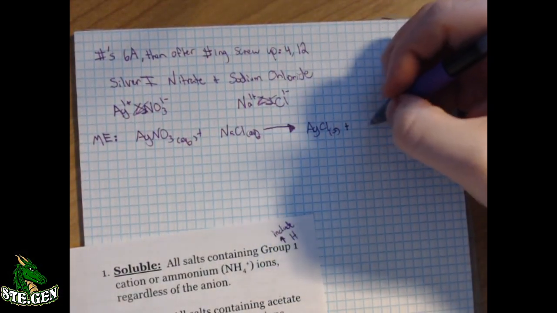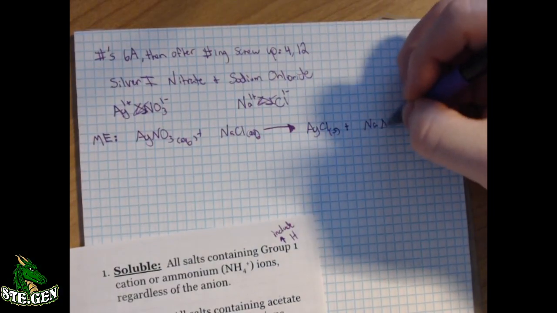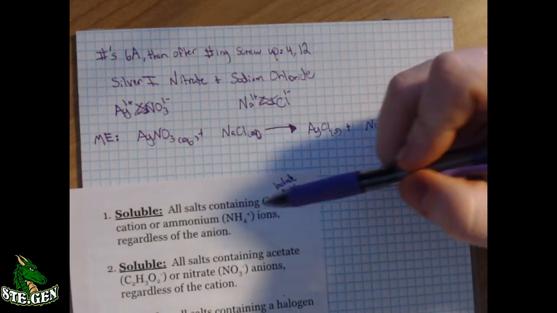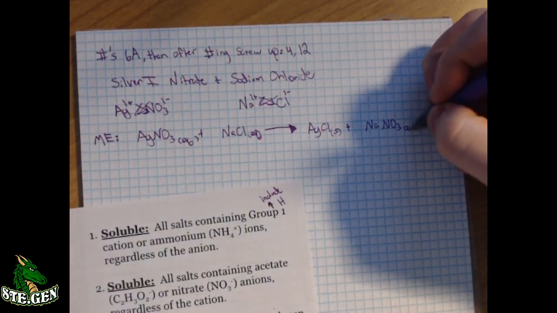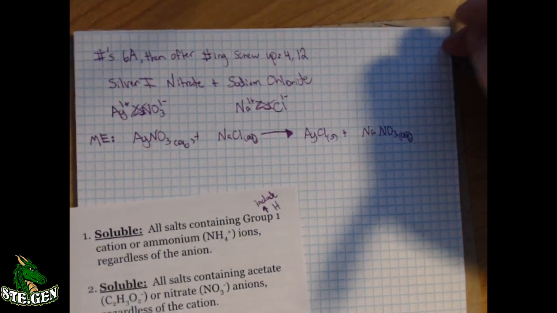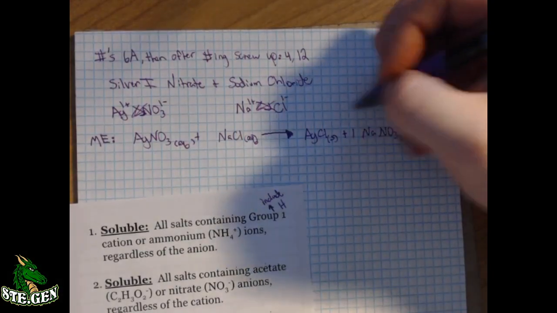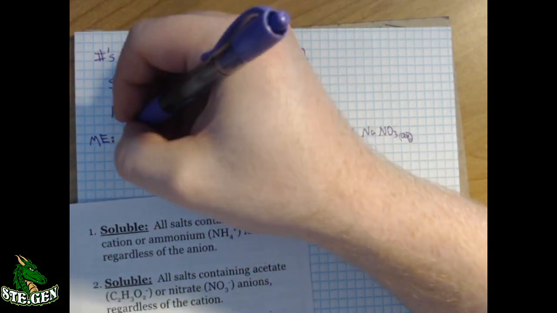And then our other combination is going to be NaNO3. That contains both a nitrate and a sodium, so that is definitely aqueous. To balance this equation, they're actually just all going to be 1s. There's nothing crazy to balance for this one.